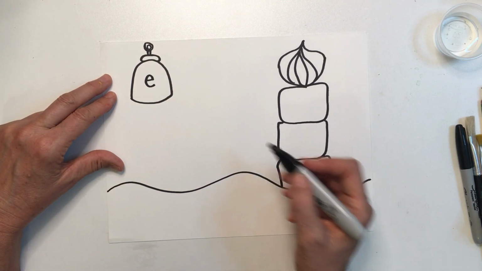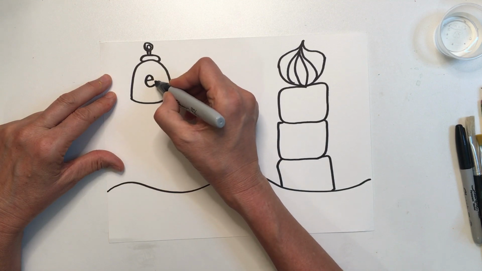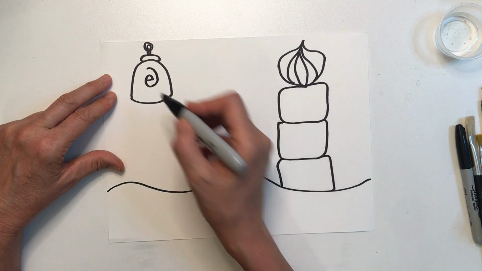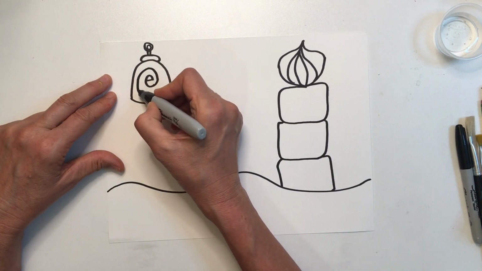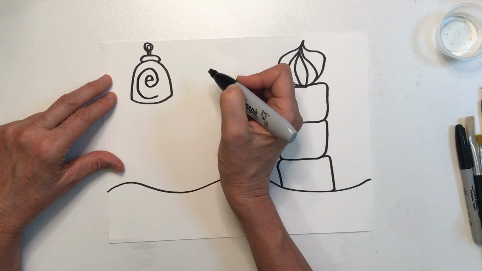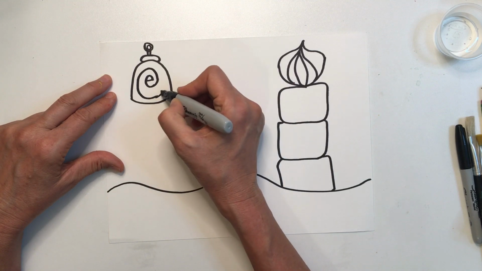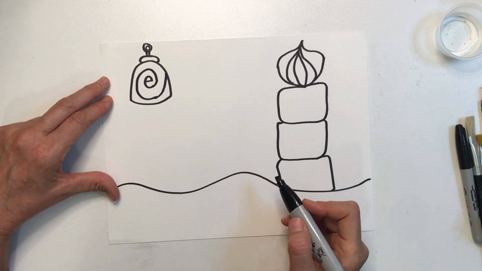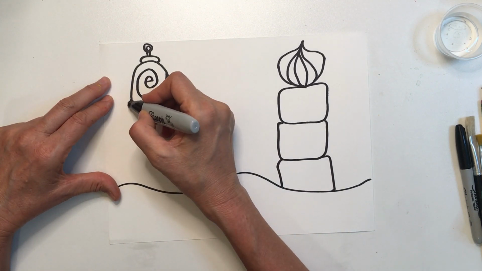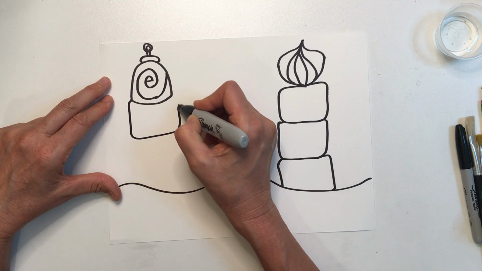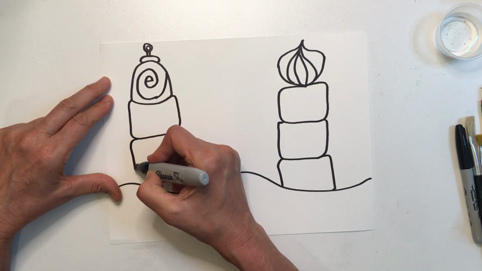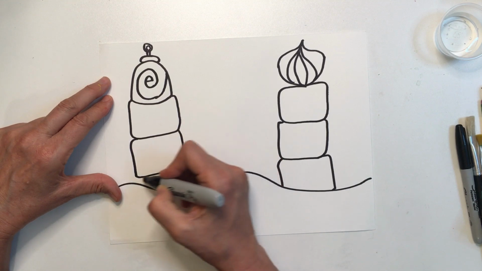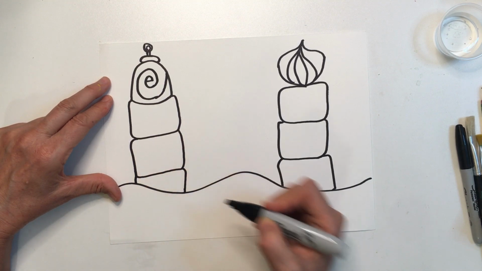Now once I have my E made, I'm going to go ahead and go up around to the top of it. And then I'm going to circle all the way around underneath it, and then go off the page. Well, now I have a nice swirl in there. And I'm going to make rectangular shapes underneath this one too. And I'm going to keep going until I get down to my horizon line.